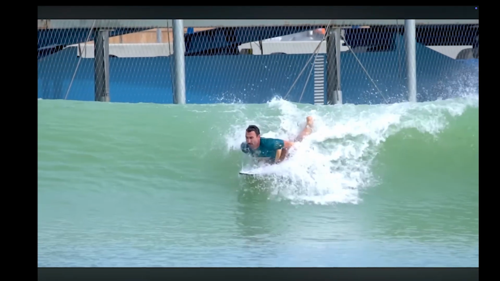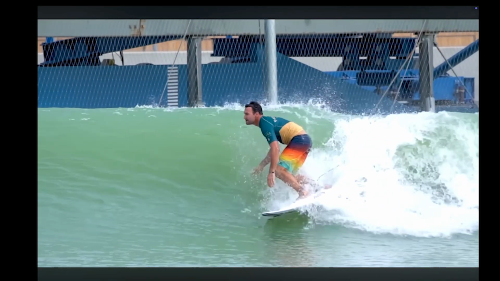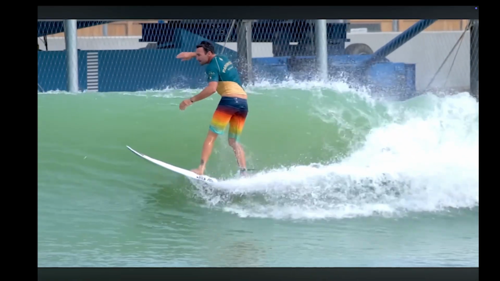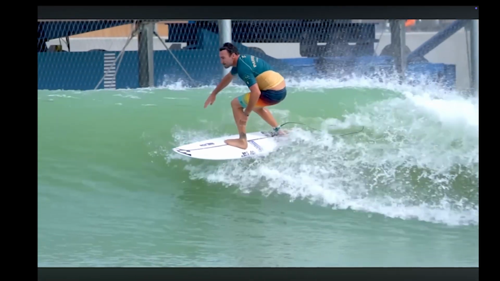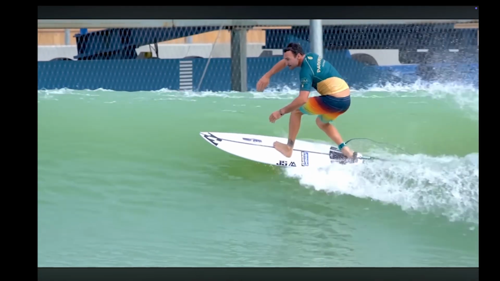Here's Joel Parkinson. He's going to demonstrate again how the technique still remains the same even on frontside. Once again, fully extended, and then brings his knees up to his chest, extends again, and they just accelerate. This is how it works.